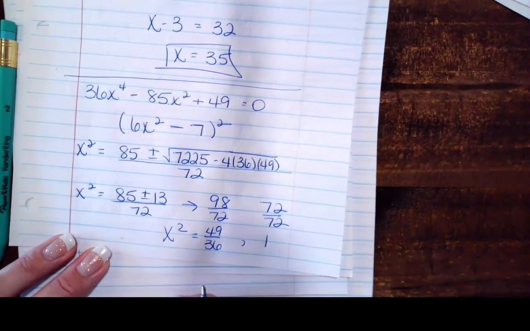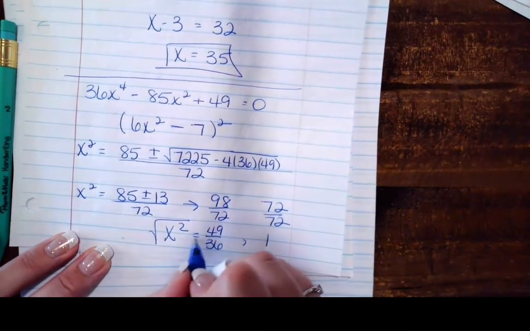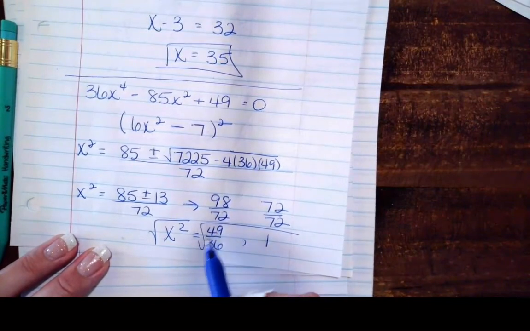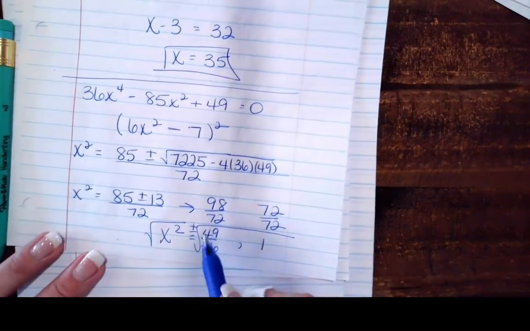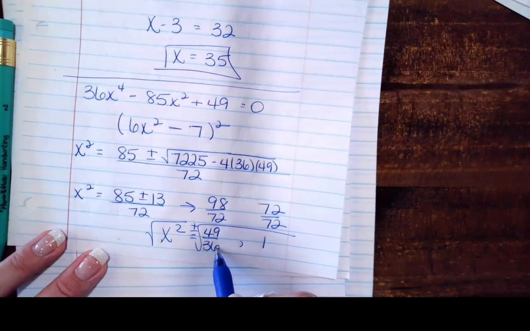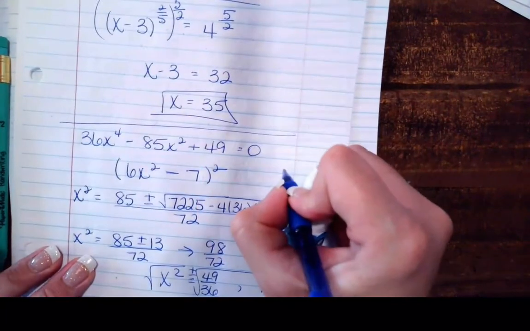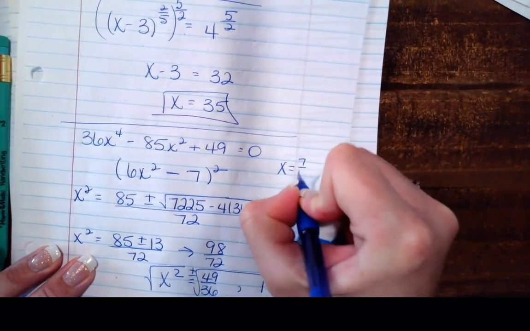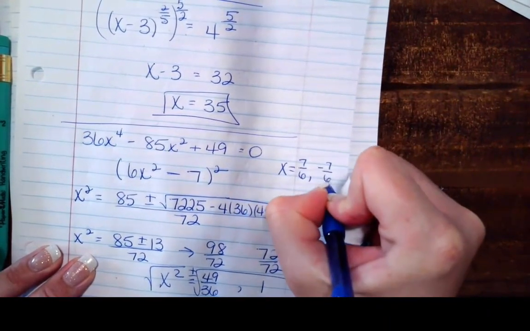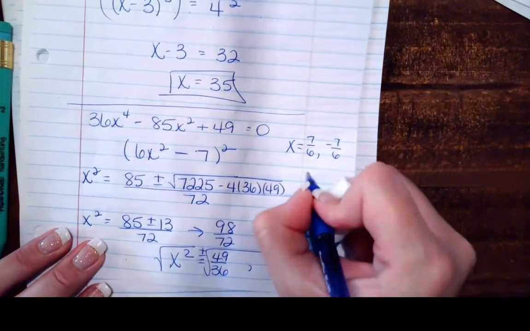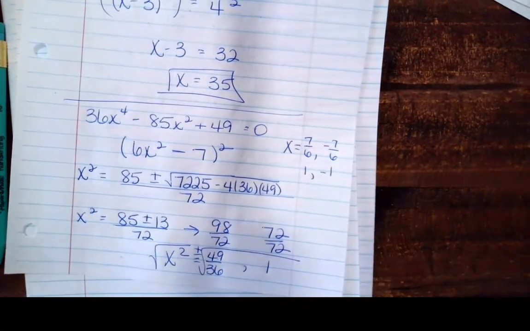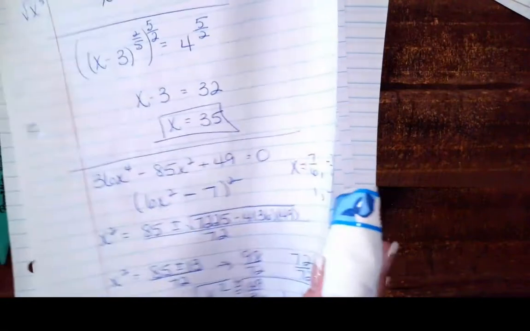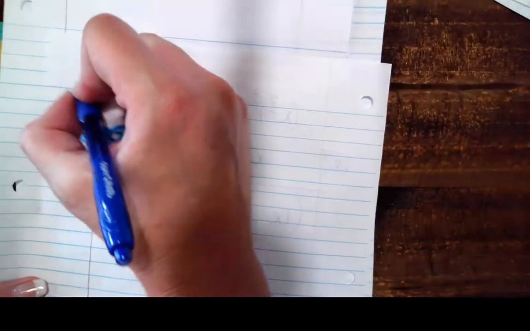Well, now I need to square root, so I'm going to square root both sides. So the square root, don't forget your plus minus, of 49 over 36 is 7/6. Okay, so I've got x equals positive 7/6, negative 7/6, and then what's the square root of 1? It's either positive 1 or negative 1. Okay, so that is a good, easy way to do that, and honestly, I'm going to let this video go a little bit longer. Let's try a little easier one.